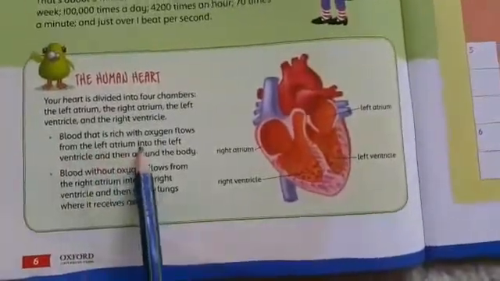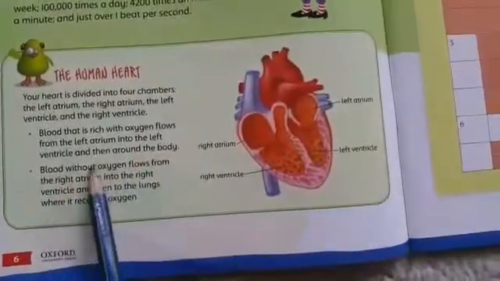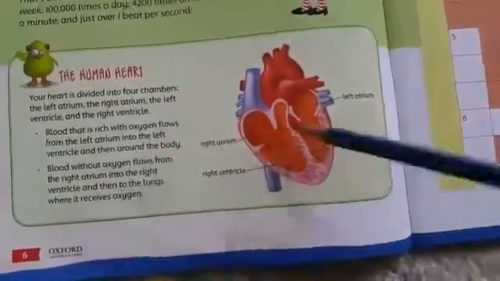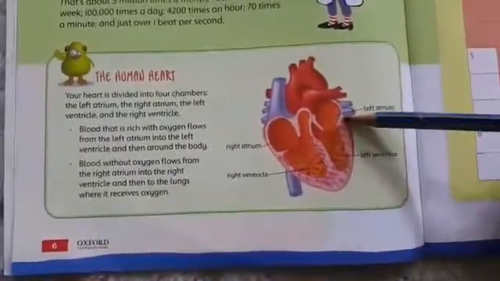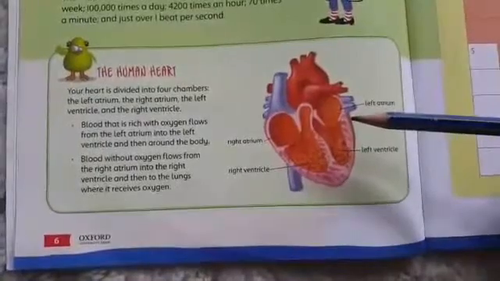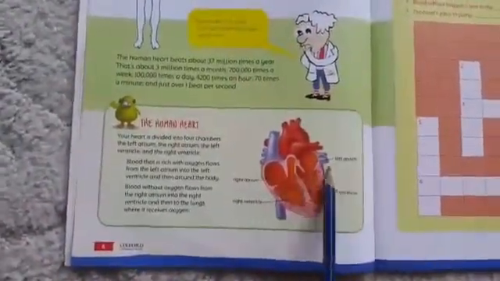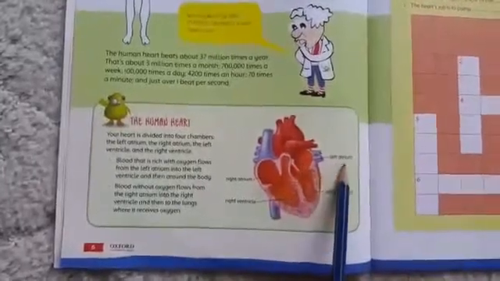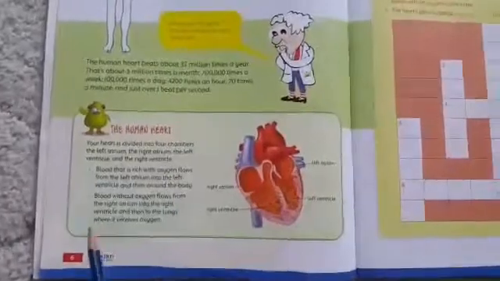Blood that is rich with oxygen flows from the left atrium into the left ventricle and then around the body. This is oxygenated blood. Oxygenated means the blood in which oxygen is present and our body needs that oxygen. The oxygenated blood flows to the left atrium, then the left ventricle and then to your whole body.